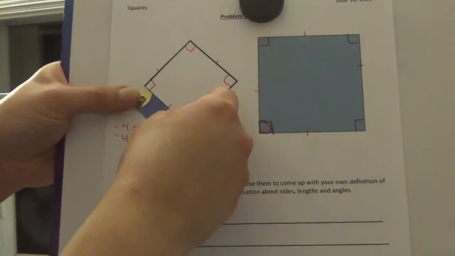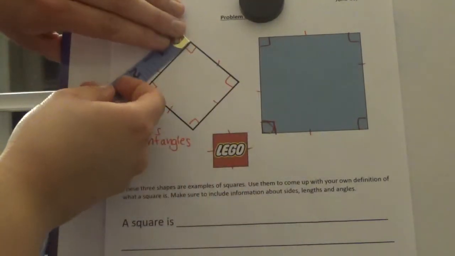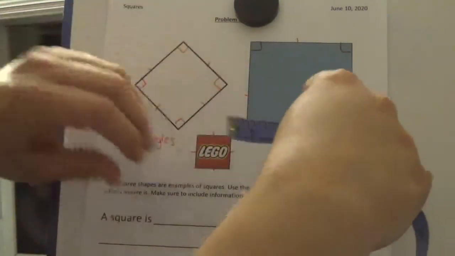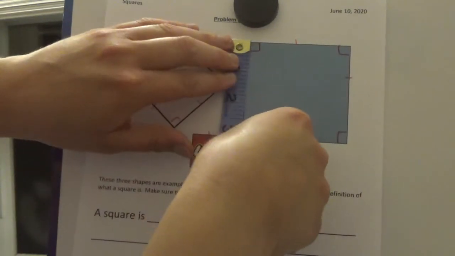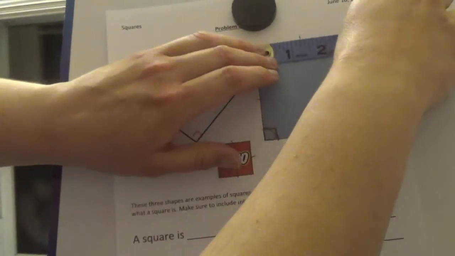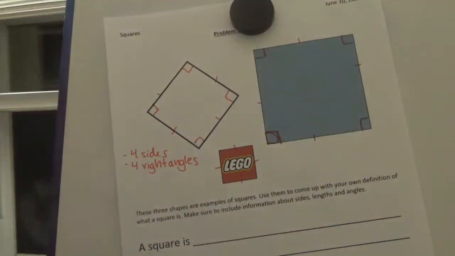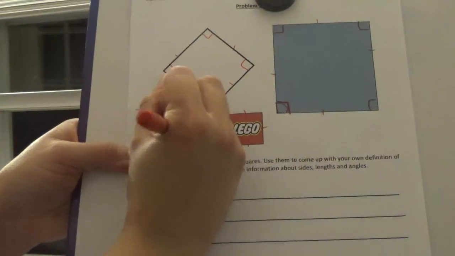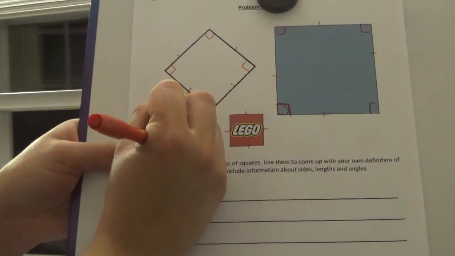Let's see up here. It's just about 2 inches, just about 2, just about 2, just about 2. So this is the same size, and I have a feeling that these lengths will also be the same size, about 3, about 3, about 3, and about 3. So not only do they have 4 sides, but they have 4 right angles, and all sides are equal. I apologize about that noise.